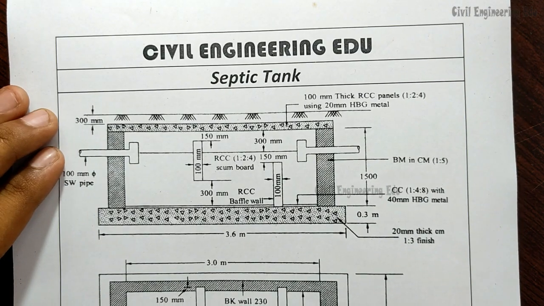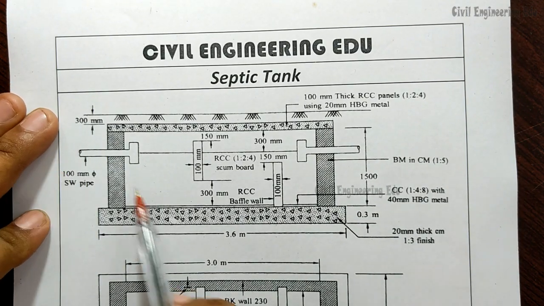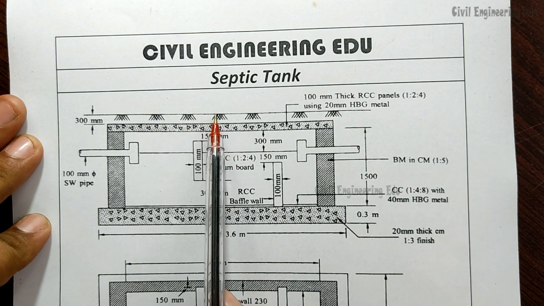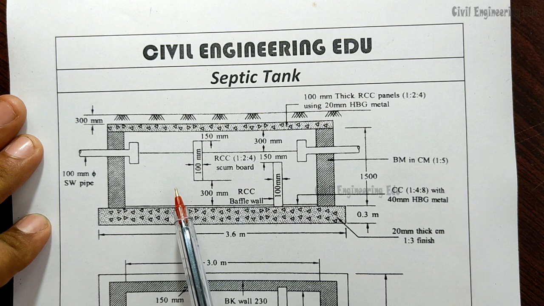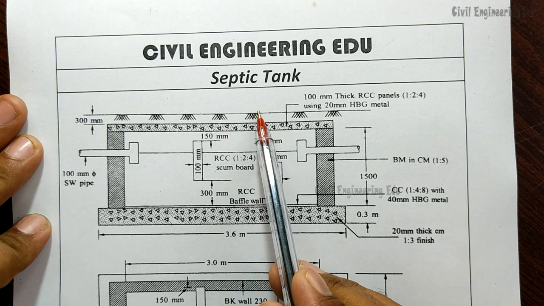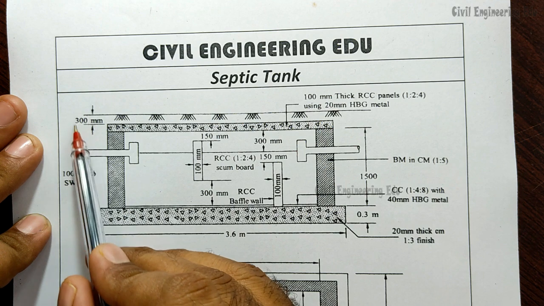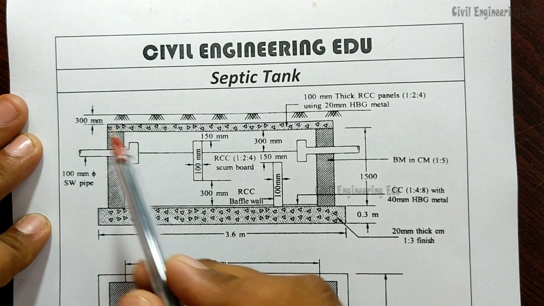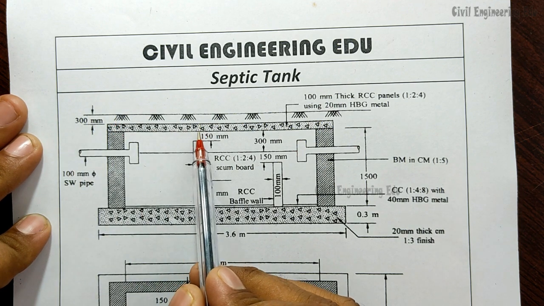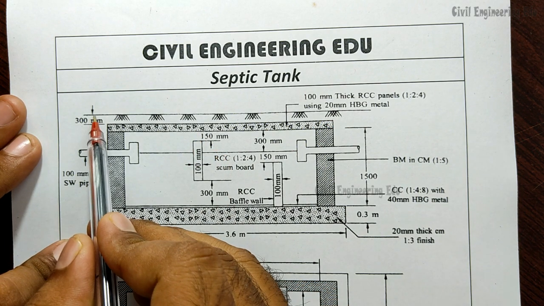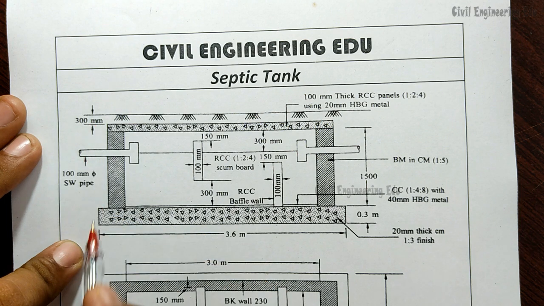Now let's see the section. If we cut the section, it looks like this. This is actual ground level. In general, a septic tank will be below ground level only. So this is ground level. From ground level, after leaving a 300 mm gap, the actual top slab is starting, right? So the actual depth of excavation is from this ground level to the bottom of this PCC, right?